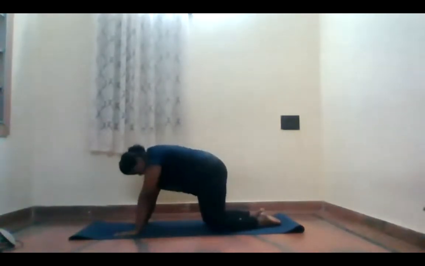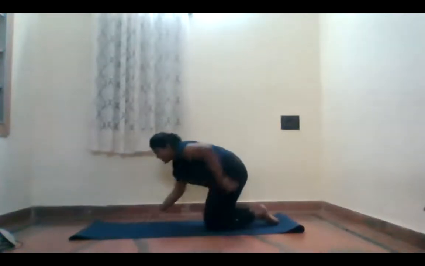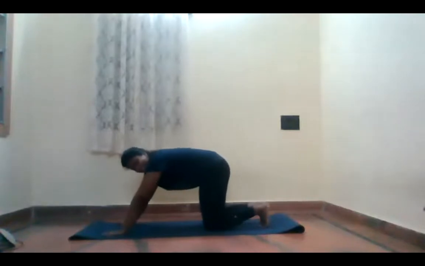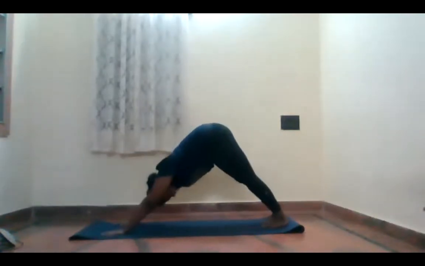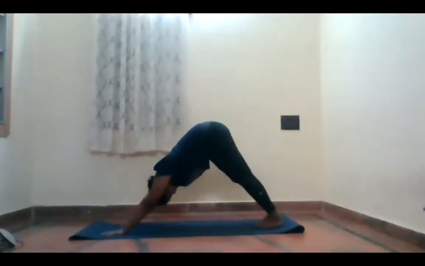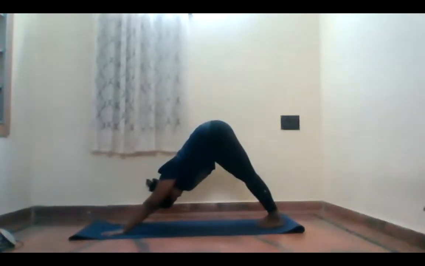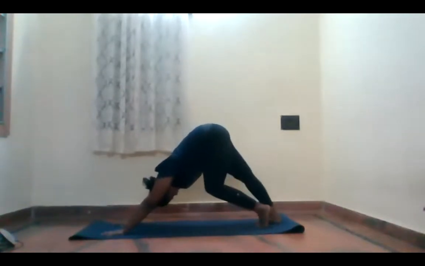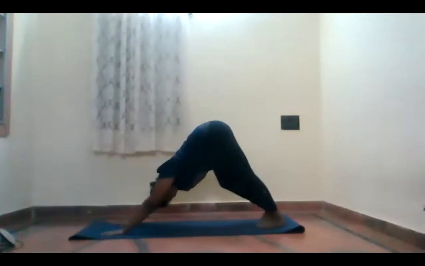Bring your knees as wide as your hips. Right? Tuck your toes. Walk your hands a little in front. Lift your knees up and down. You're forming like an inverted V position with your body. This is called downward facing dog. Shift your hips back. Maybe bend one knee and then the other. Wriggle it up. Let your fingers be spread wide.